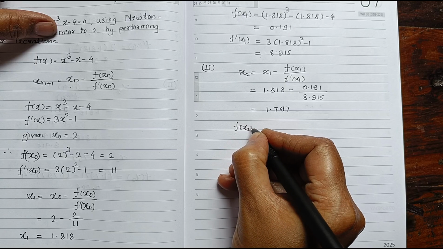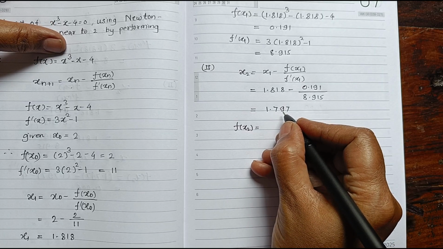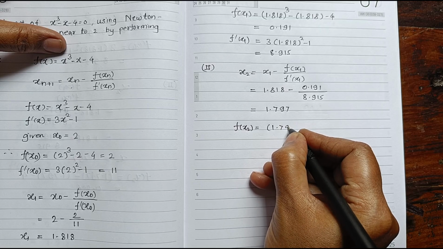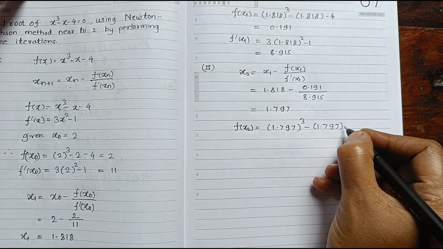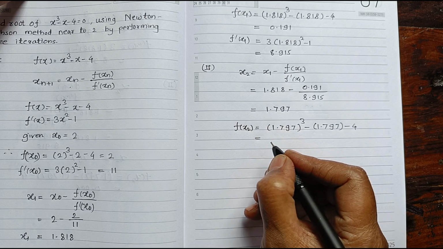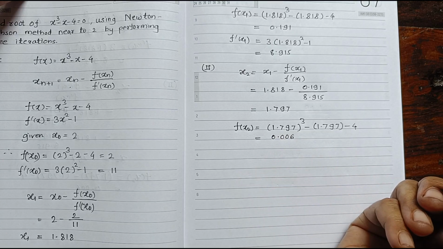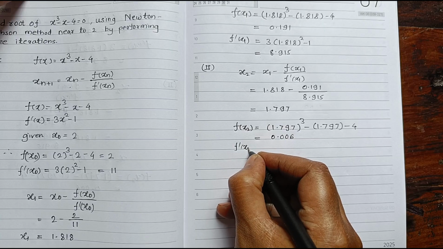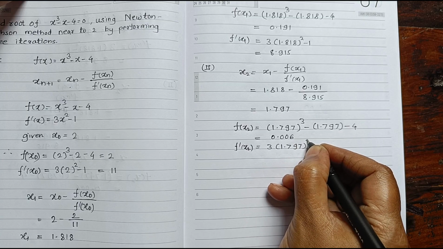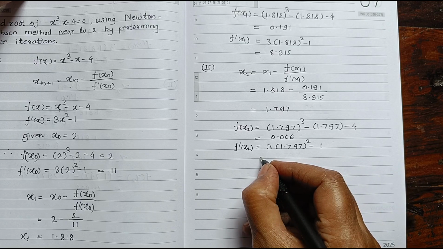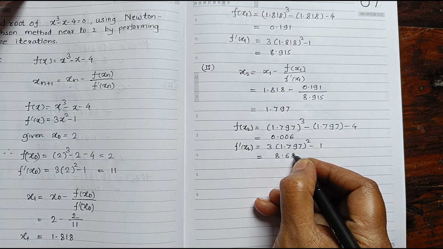Now let us find f of x2. f(x) is x cube minus x minus 4, replacing x by 1.797, that is 1.797 cube minus x, that is 1.797 minus 4 is equal to, and this is equal to 0.006. f dash of x2 is equal to 3 into 1.797 square minus 1 is equal to 8.688.